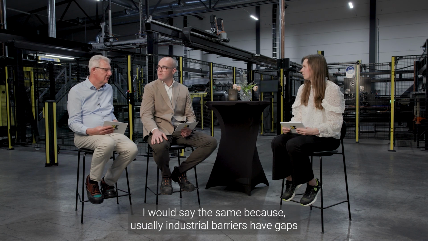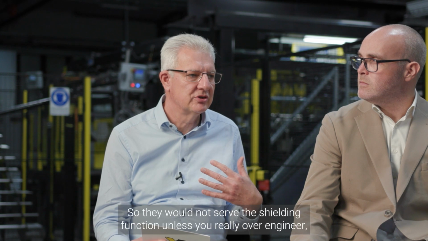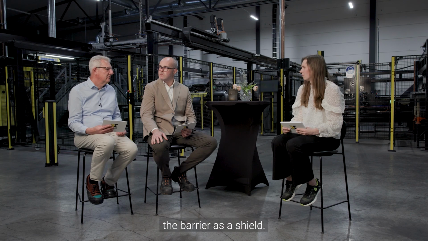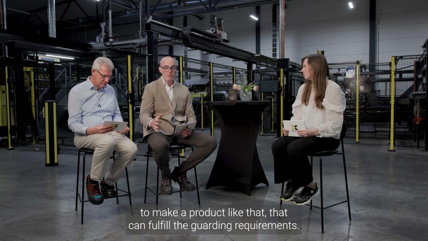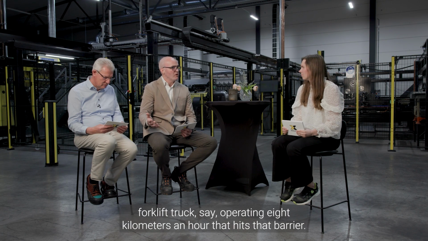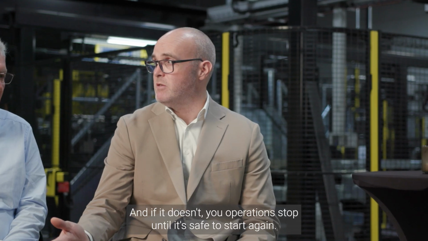Yes, from the point of guarding, I would say the same, because usually industrial barriers have gaps that would allow, for instance, things that are expelled to pass through. So they would not serve the shielding function unless you really over-engineer the barrier as a shield. And the biggest risk is, even if you were able to make a product like that can fulfill the guarding requirements, think what happens with a typical forklift impact. You've got a 3-ton forklift truck, say, operating at 8 kilometers an hour. That hits that barrier. Is the guarding functionality really going to remain intact? And if it doesn't, your operations stop until it's safe to start again.